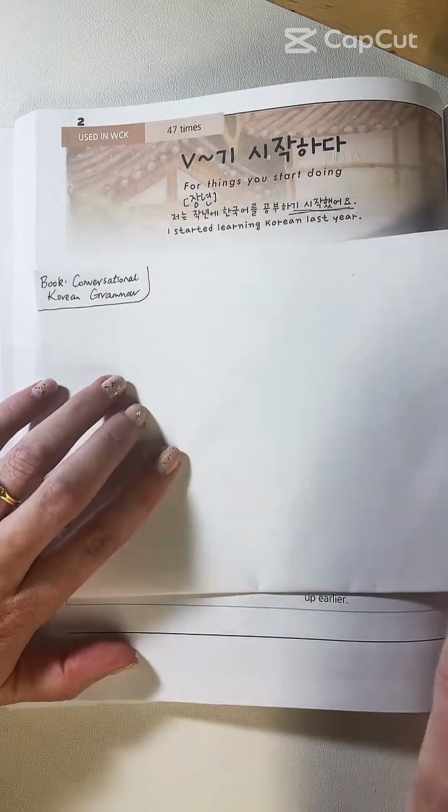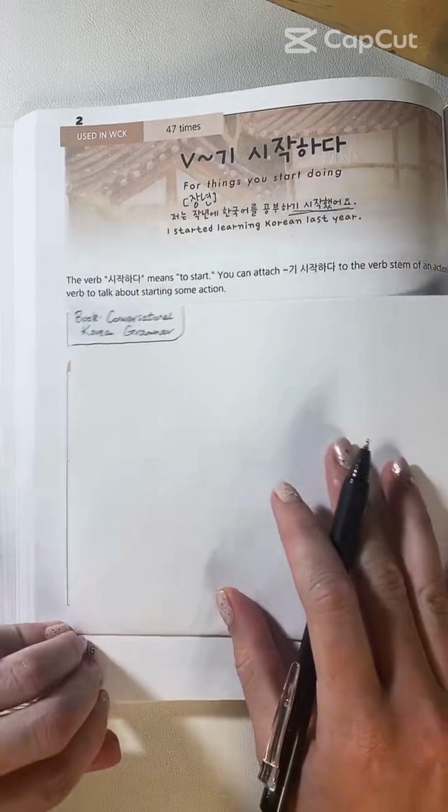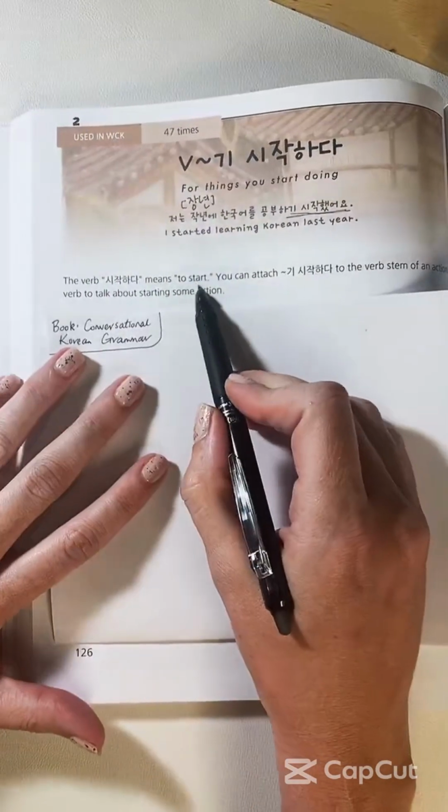목소리가 좋으시네. 감사합니다. Okay, so the verb 시작하다 means to start.